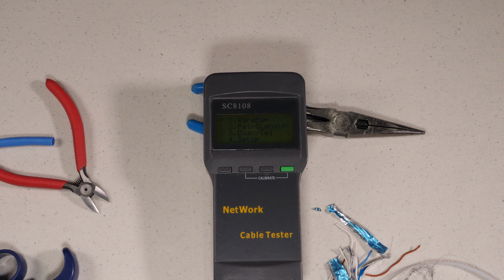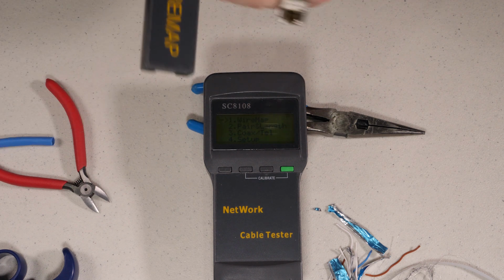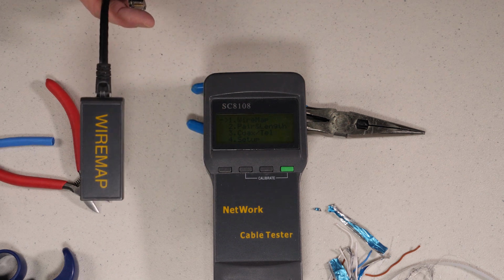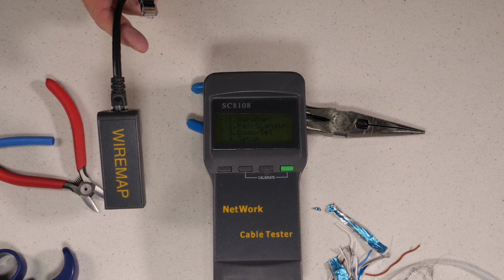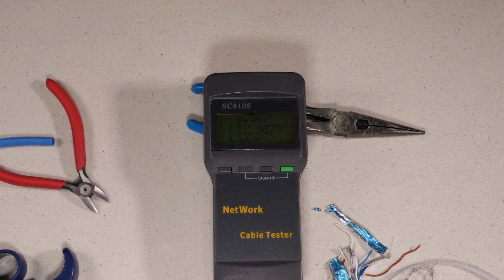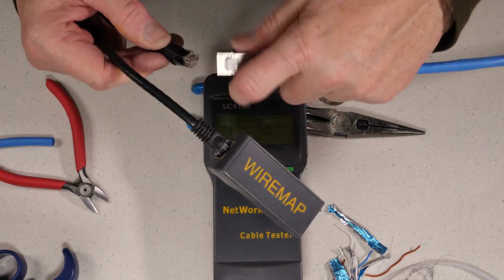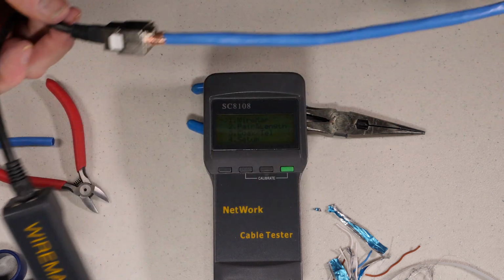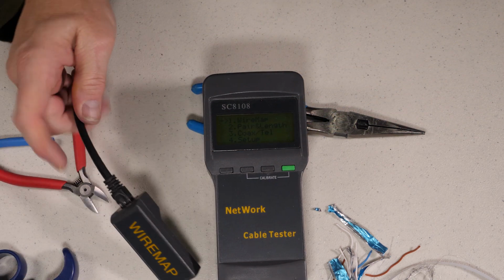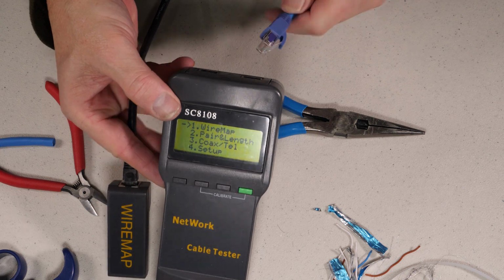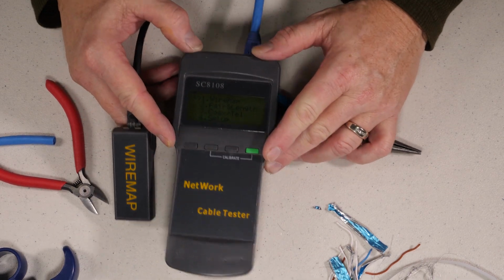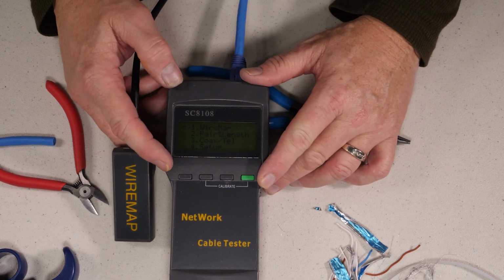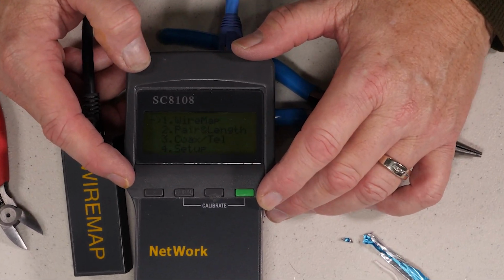Okay, so let's go ahead and test this. The first thing we're going to do is take a module that fits onto the end of this that provides the connections, it provides a beep. So we're going to take this and actually insert it into the keystone. And then we're going to take our wire and insert it into the main. Now this is kind of hard to see because of the display, but the unit's beeping on us now.